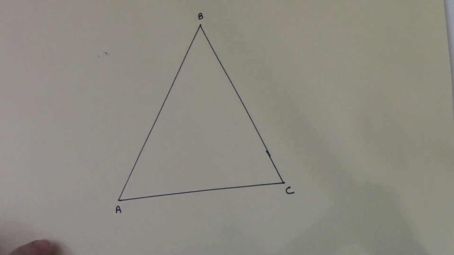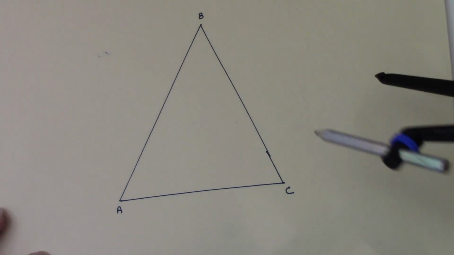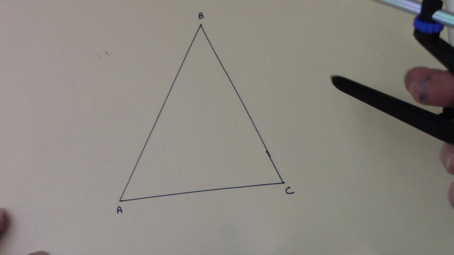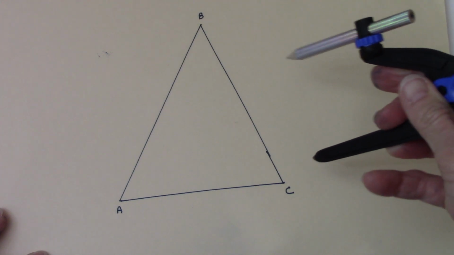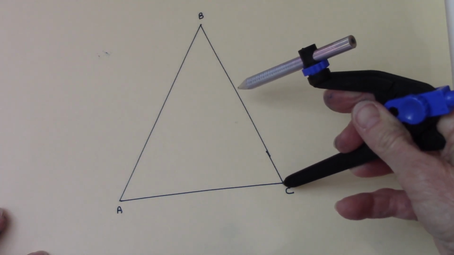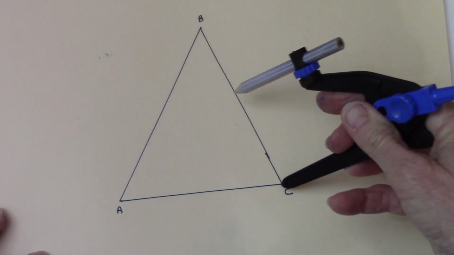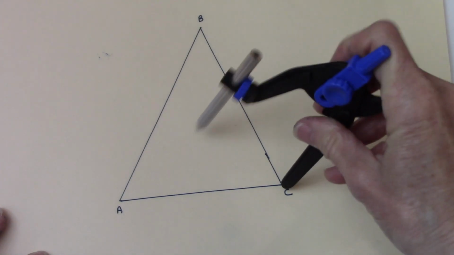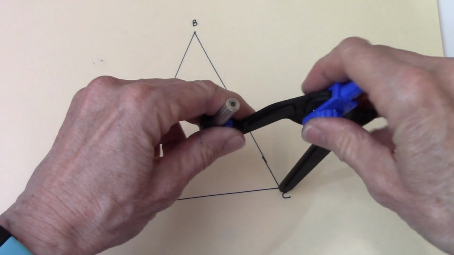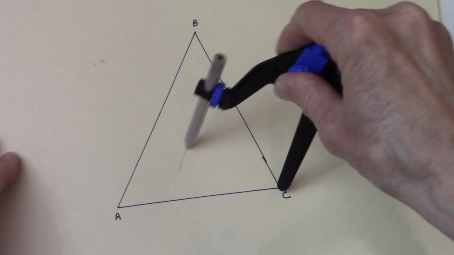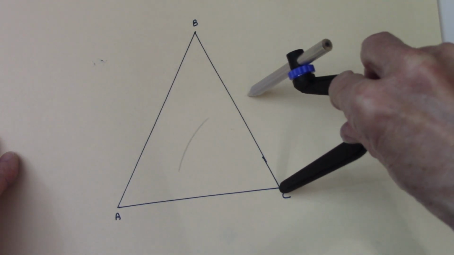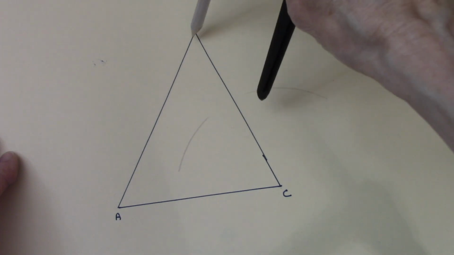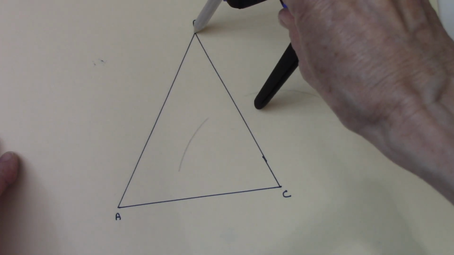So to find the median at A, I need to find the midpoint of side CB. To do that, I open the compass more than halfway, and you'll recognize it's the same construction as the perpendicular bisector, because the perpendicular bisector bisects it.